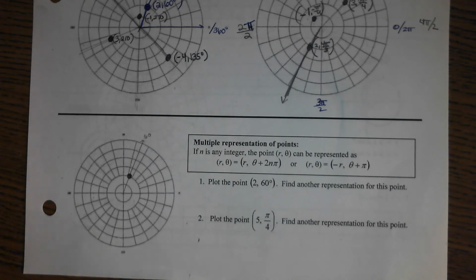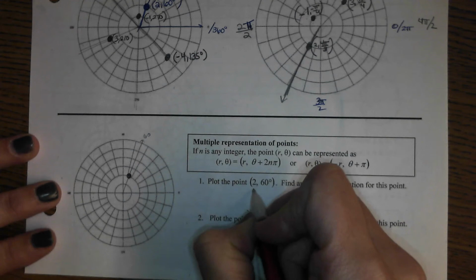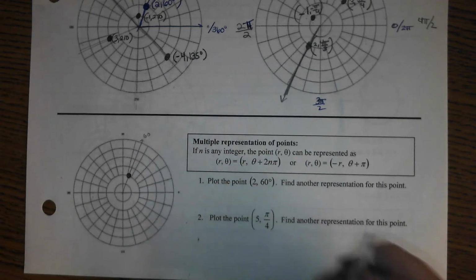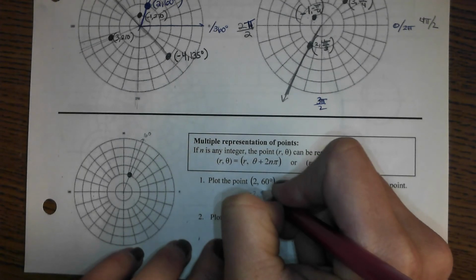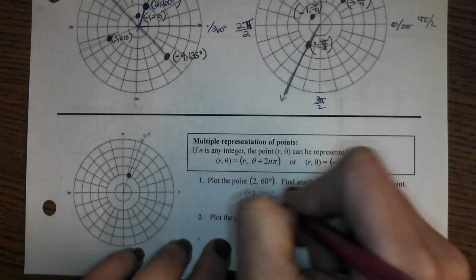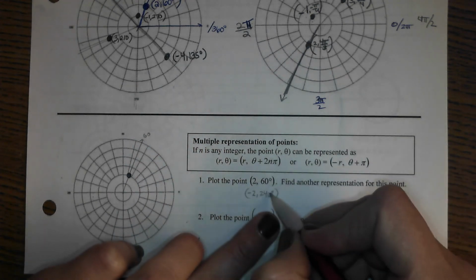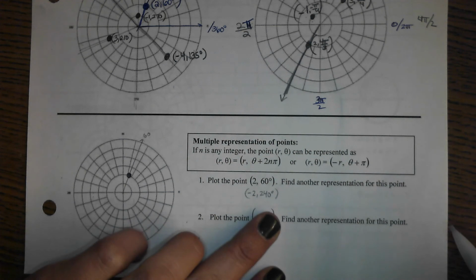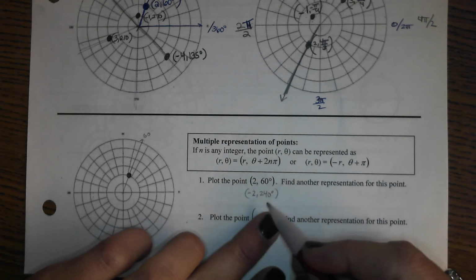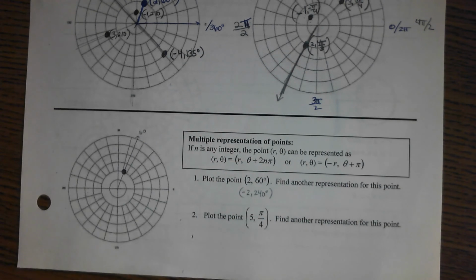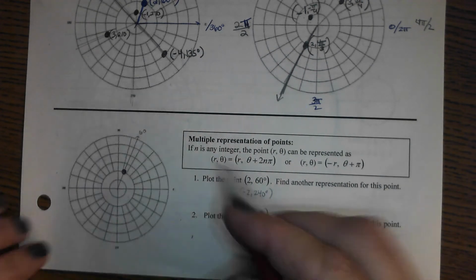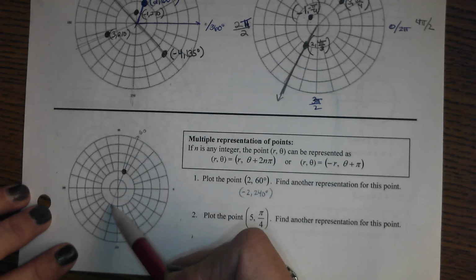You got one, Ryan? What do you think? Well, no, okay. -2, 240. Did anyone have anything other than that? I'm sure you did. There's lots of options. What'd you have? Is that what that one was? Why do you say that? So what did you do? Just find the opposite ray?